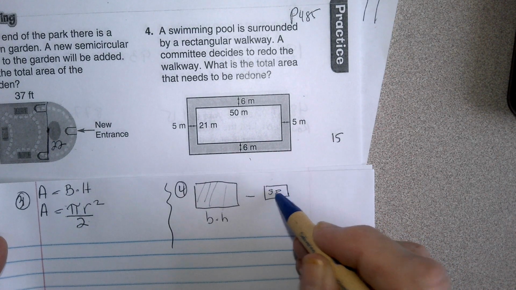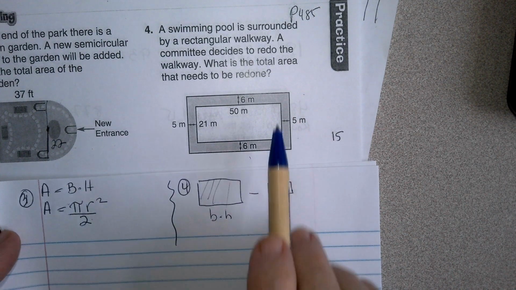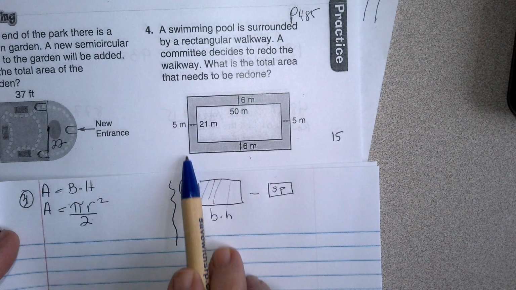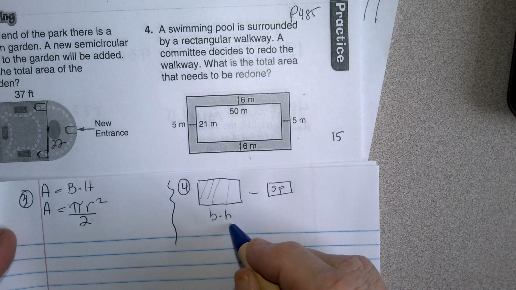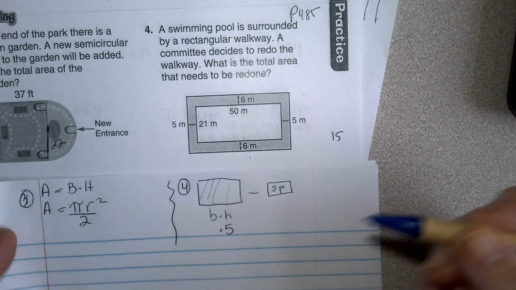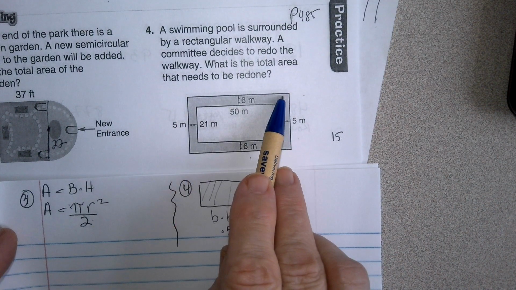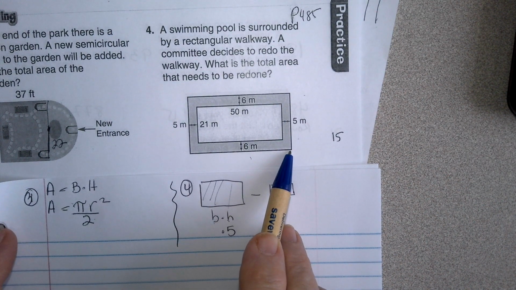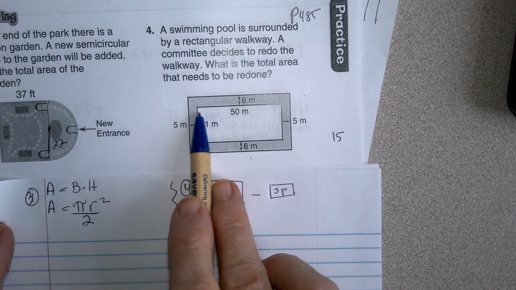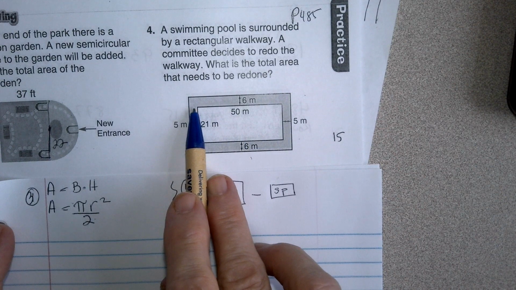So here's the swimming pool. So first of all, let's figure out the length and the width of the large one. I know the width is what? 5. The width is 5. Base times height, and I'll call it the height because it can be either. But wait a second. I don't have from here to here, from here to here. Who thinks they, well, from here to here it's 50. Do I know what this little section is right here? 5.